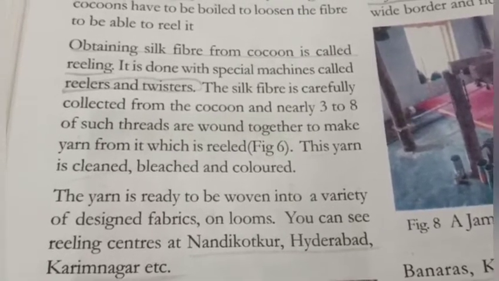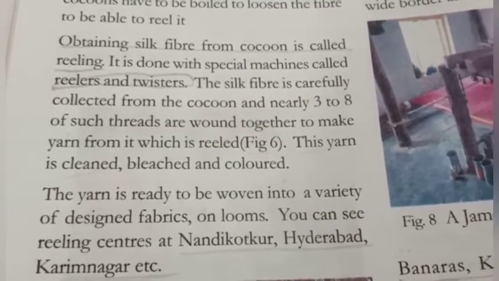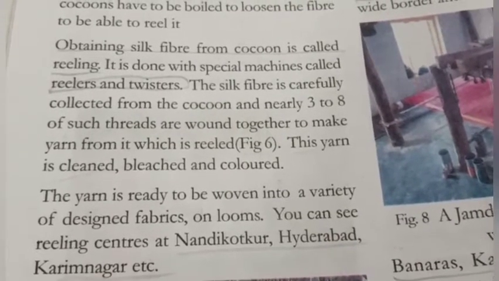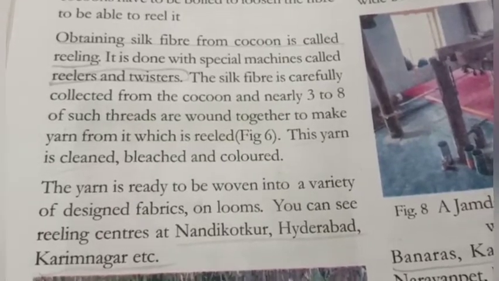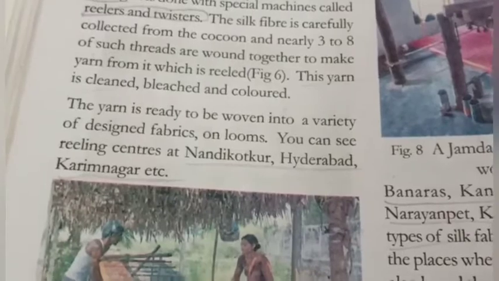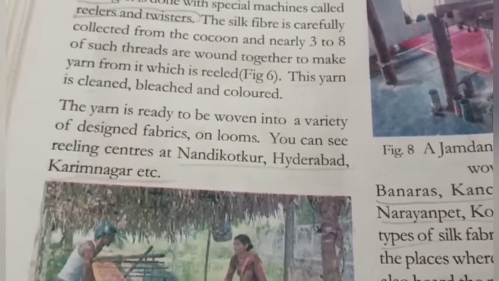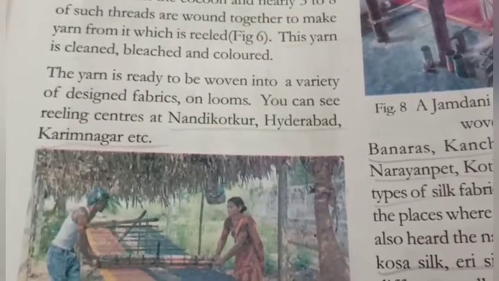I already told you the fiber is very thin, so 3 to 8 such threads are wound together to make a yarn. This yarn is cleaned, bleached and colored. The yarn is ready to be woven in variety designed fabrics on looms.